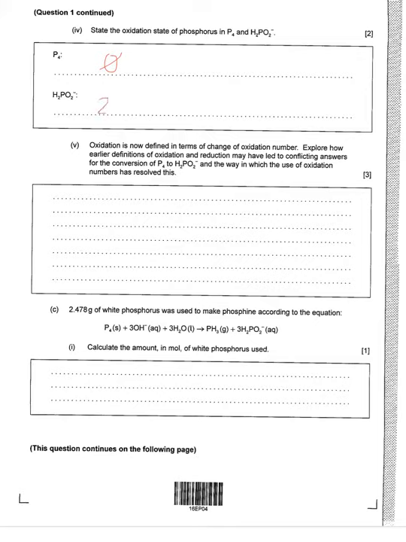H2PO2-, I have 2 hydrogen at a +1 each. I'm not sure of my phosphorus value. I've got 2 oxygen at a -2 each, and the total charge is -1. So I have a -4 here, a +2 here, and I need my overall charge to be -1. That lets me know the phosphorus is going to be +1.